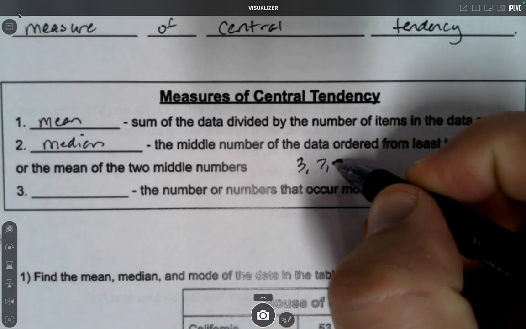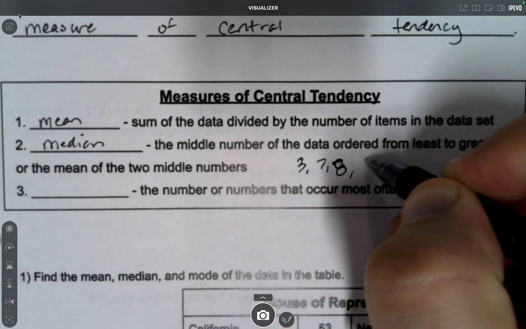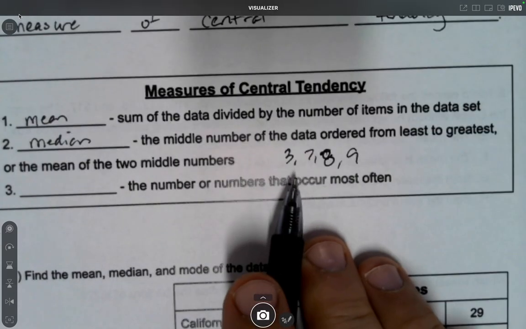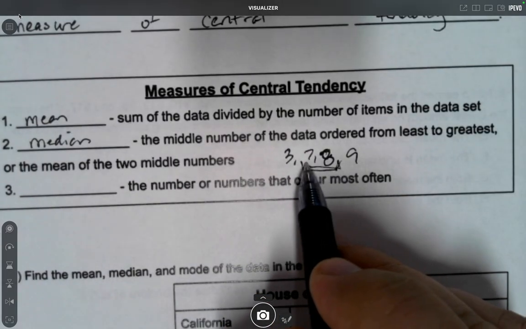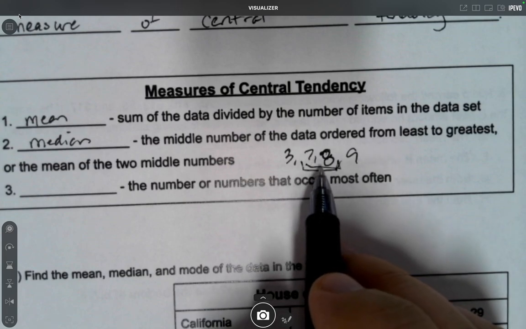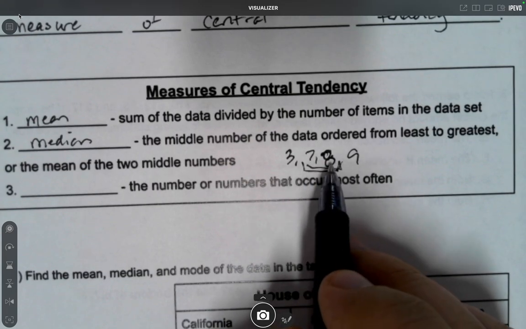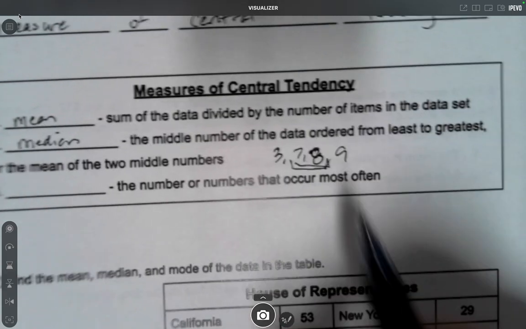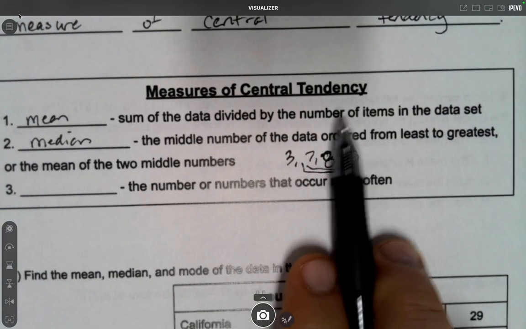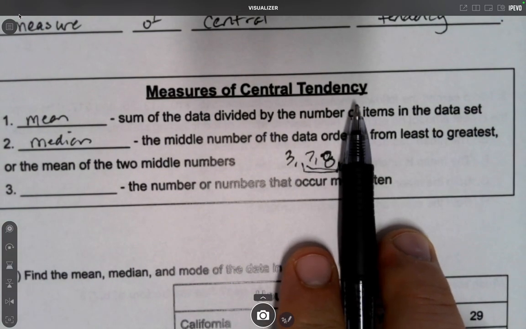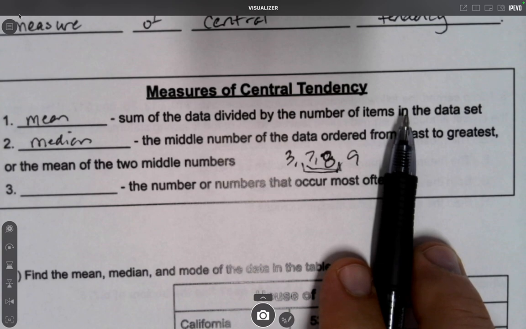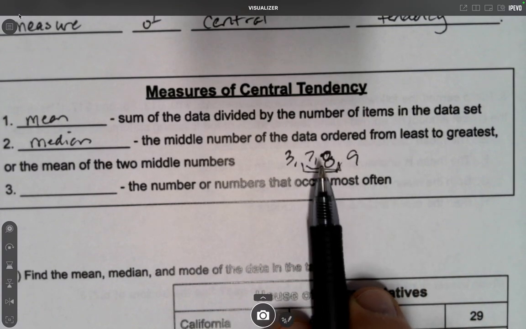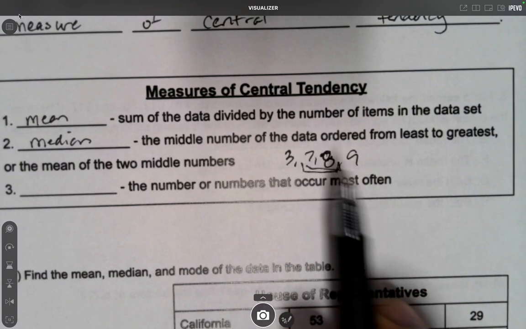Now, let's say we had 3, 7, 8, 9. That's 4 numbers, so the 2 numbers in the middle are 7 and 8. So this one would have a median of 7.5, because that's the mean or the average of 7 and 8. So when there's an odd number, you'll have just one number in the middle. When there's an even number of data points, then you'll have 2 in the middle, and you have to take their mean to find the median.